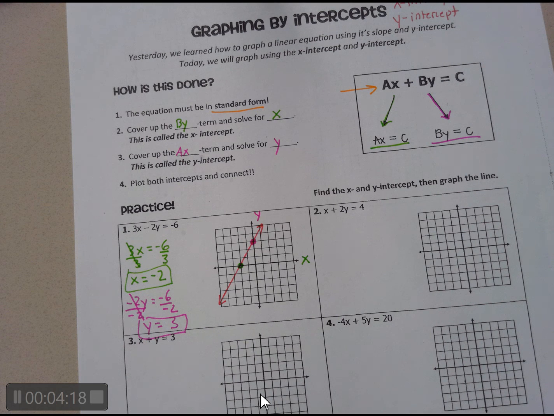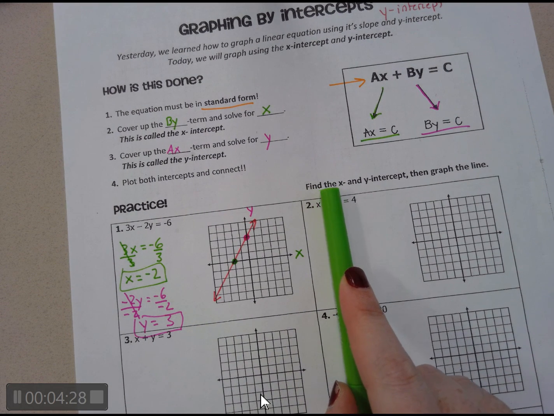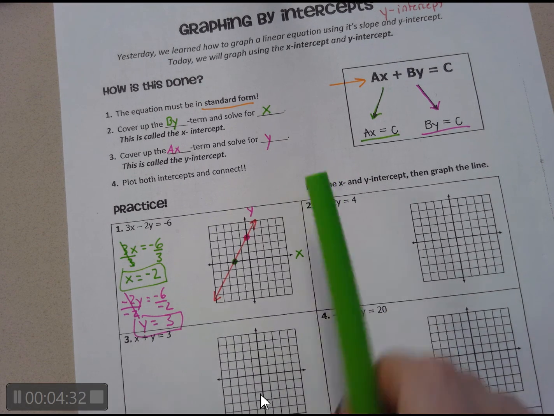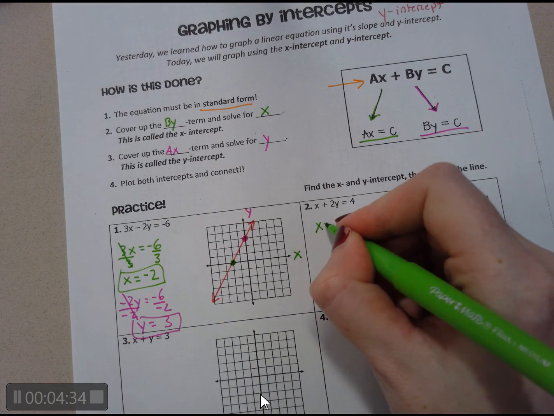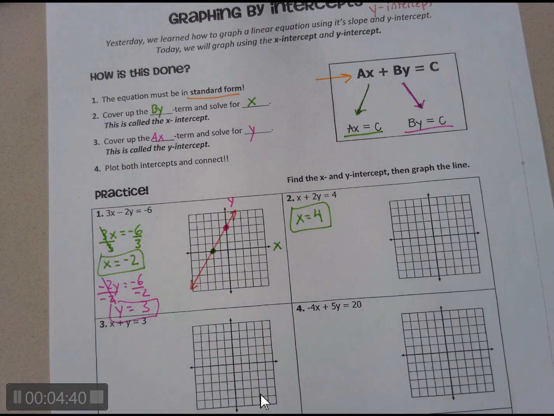Okay? So let's try number 2. x plus 2y equals 4. Okay, well, first thing we need to do is cover up our 2y because that's our y. And oh my gosh, look, we have x equals 4. So just write x equals 4. Do I need to solve for anything? No, that's your answer. Okay.